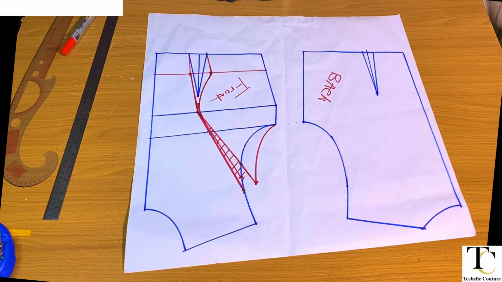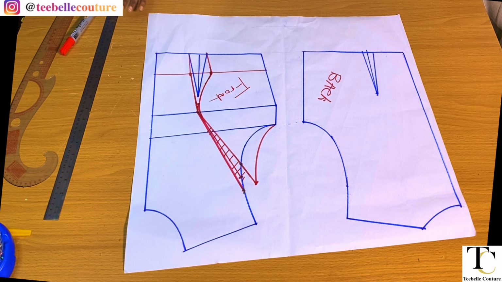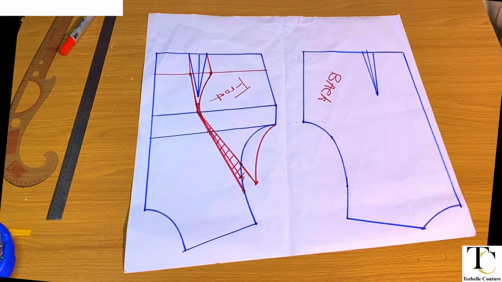I forgot to show us how to do the back princess dart. So I'm just going to be telling us how to go about it. The first thing is to mark exactly what you marked at the armhole at the front.